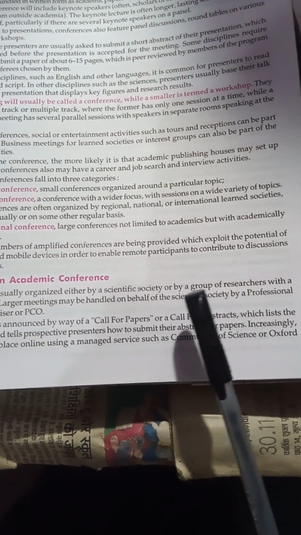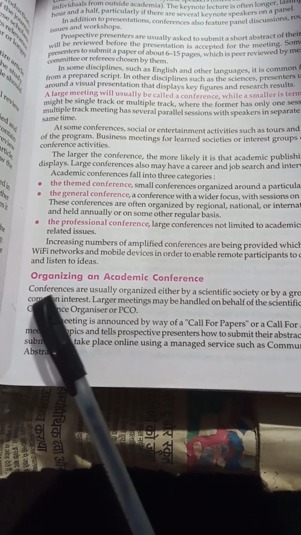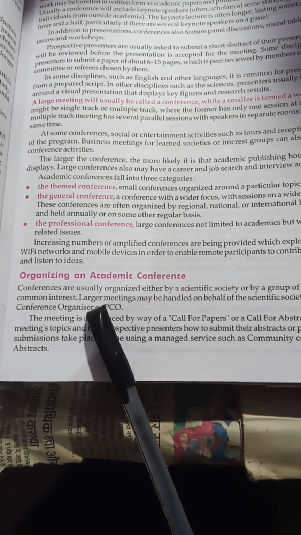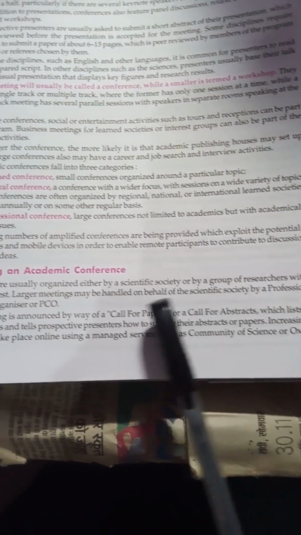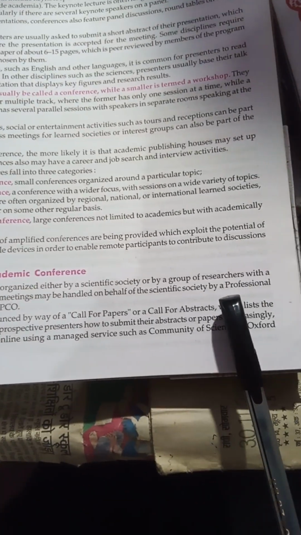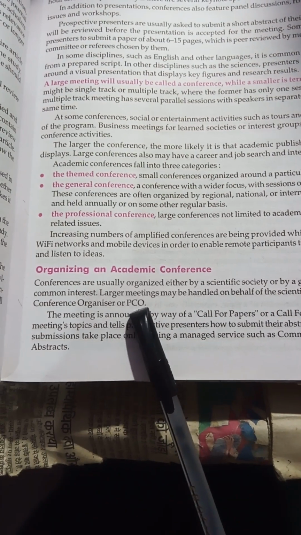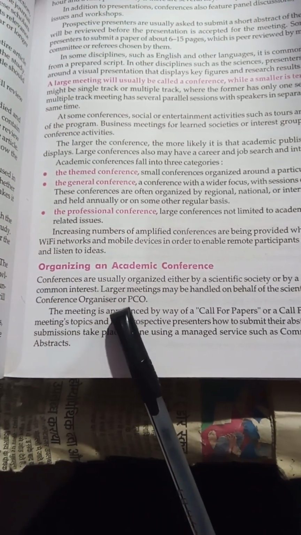So the scientific society or researchers with a common interest will be the main factor. That interest will be the same for all. Larger meetings may be handled on behalf of the scientific society by a professional conference organizer, or PCO. The full form of PCO is professional conference organizer.